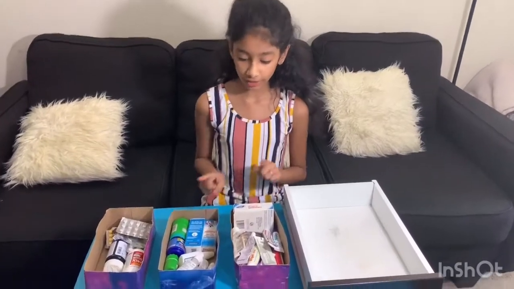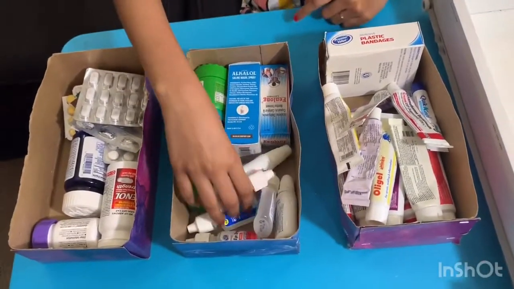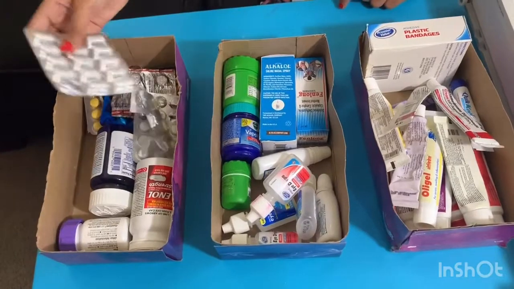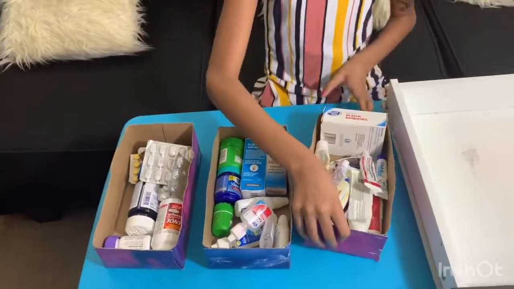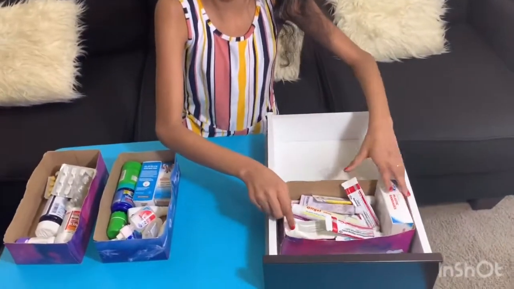So I finished arranging everything: ointments, band-aids here, any kind of nose drops or any kind of headache things. And here's our full of tablets, and it's much easier. And now these can fit anywhere, and these are very portable. So you could just put them right here.